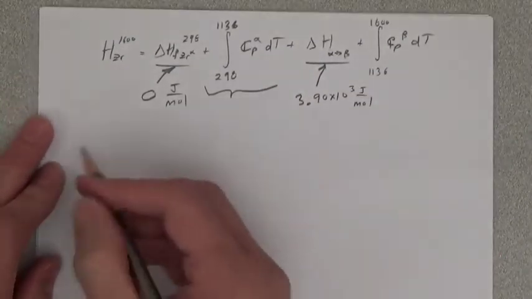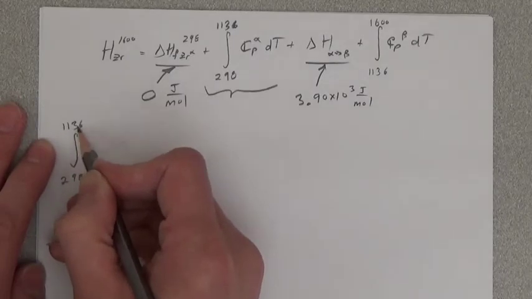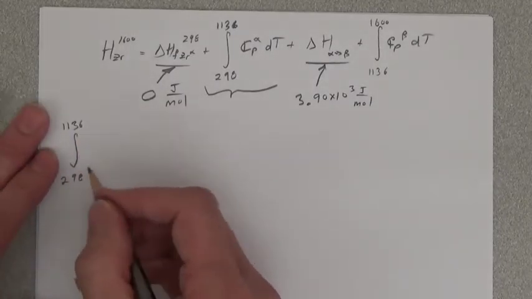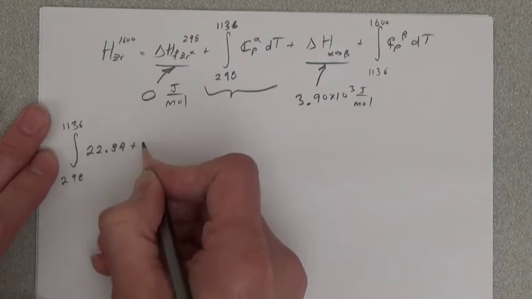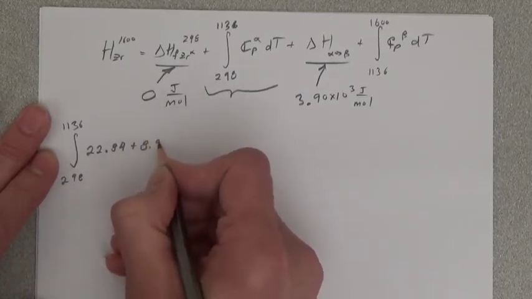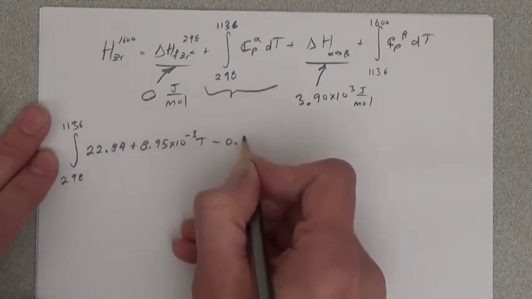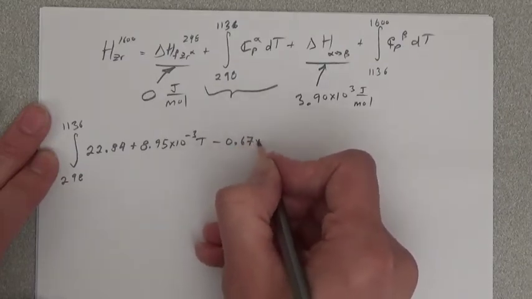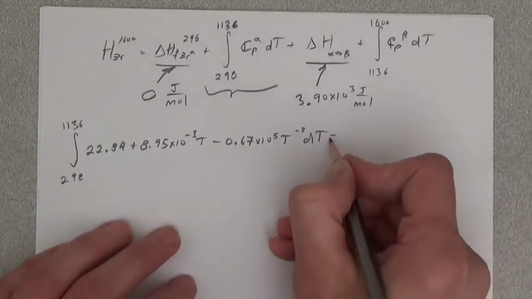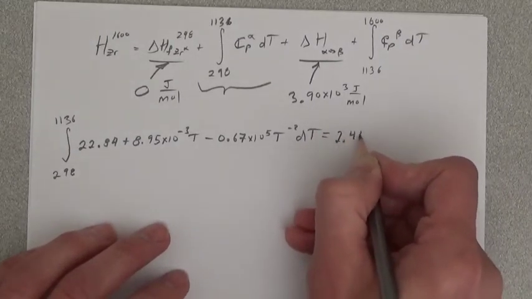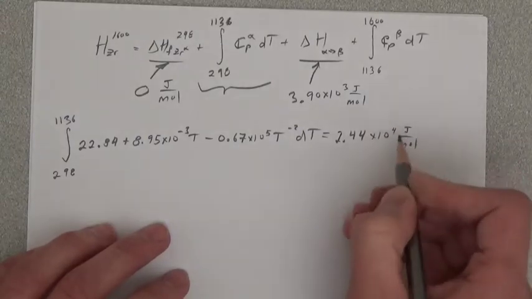The first integral is the integral from 298 to 1136, and the heat capacity of the alpha phase is 22.84 plus 8.95 times 10 to the minus 3 T minus 0.67 times 10 to the 5 T to the minus 2 dT, which is equal to 2.44 times 10 to the 4 joule per mole.